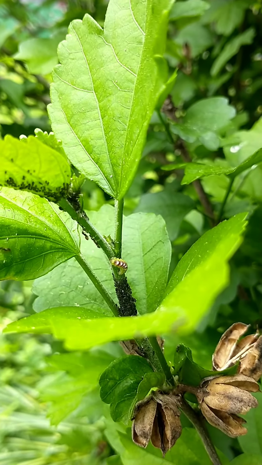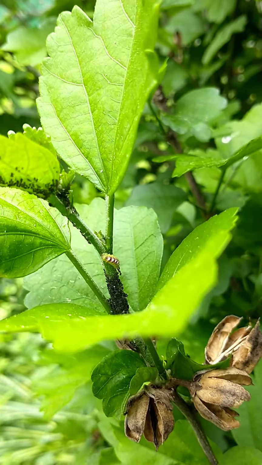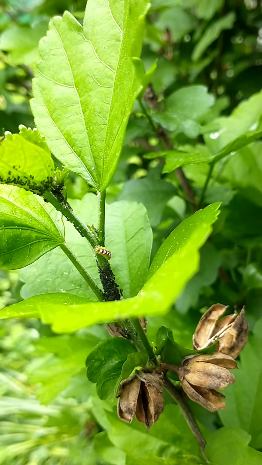You see that little caterpillar there with the ants crawling on it? Those ants are not going to hurt it, because they are benefiting from it. So this would be a perfect example of a mutualistic relationship between the ants and the aphids and that caterpillar as well.